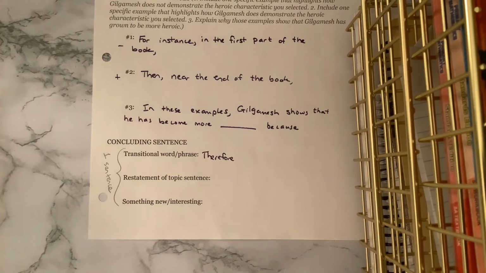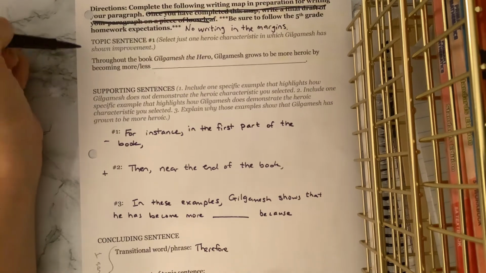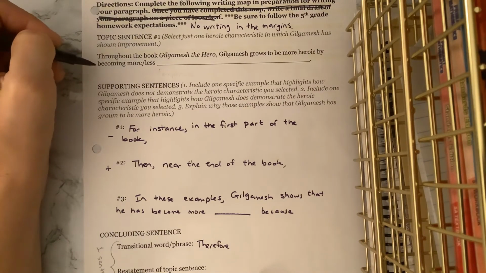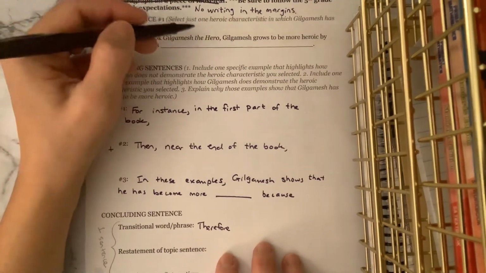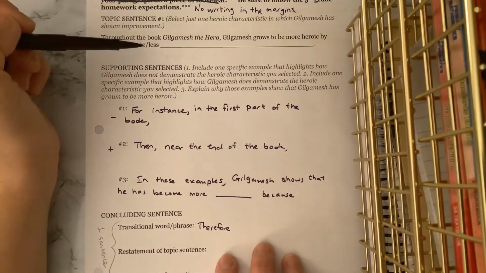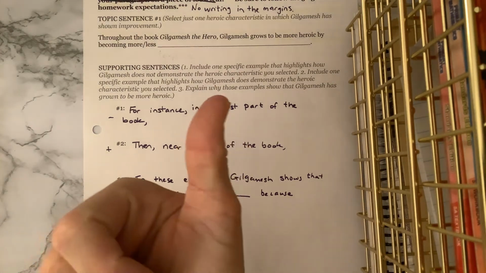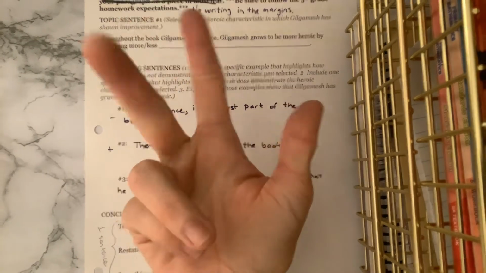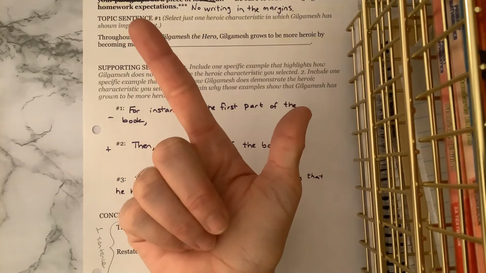Now we're going to restate the topic sentence. We talked about this yesterday, that as we're restating the topic sentence, if you are not sure what to do, then literally, truly, word for word, restate the topic sentence. Therefore, throughout the book, Gilgamesh the hero, Gilgamesh grows to be more heroic by becoming more blank. Okay? If you're choosing to challenge yourself a little and use different words than the ones given, make sure you're including all the important parts, which means who is this about, what is it about, and what is the book, right? So it's about Gilgamesh's heroism shown in what characteristic and what book.